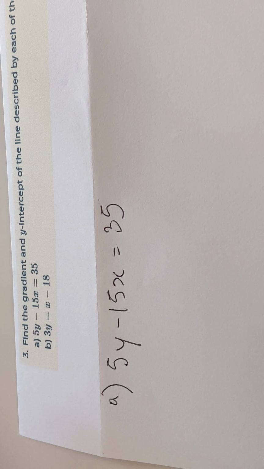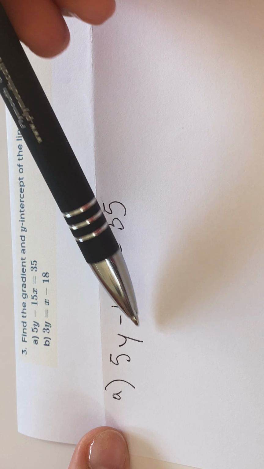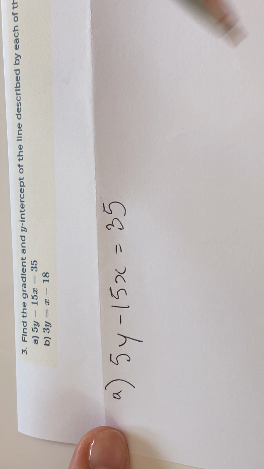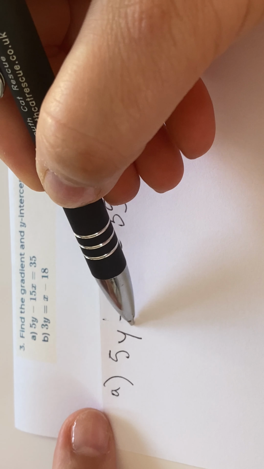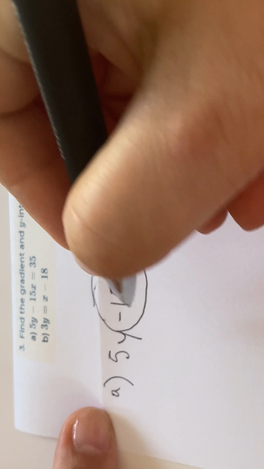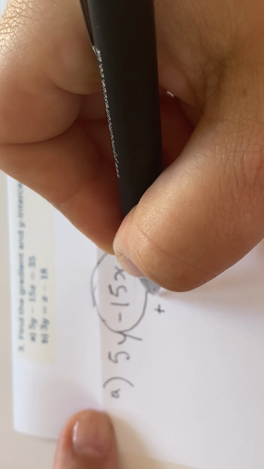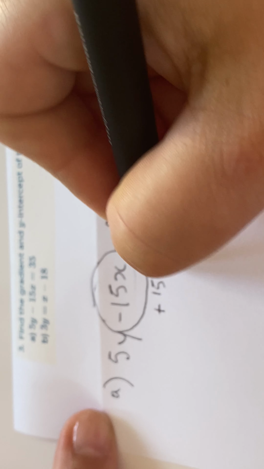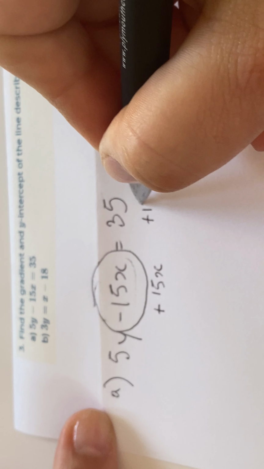What I'm looking for is rearranging this so that I only have y on the left hand side. So first of all, I am going to cancel the x's here. And I will do that by doing the opposite operation, so I add on 15x, and I will do that to both sides.